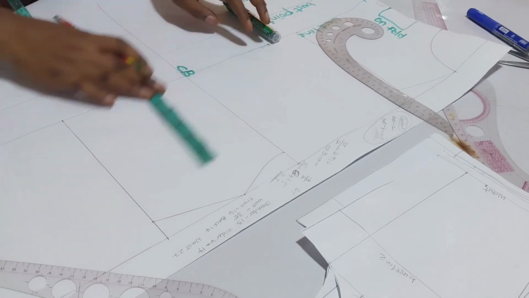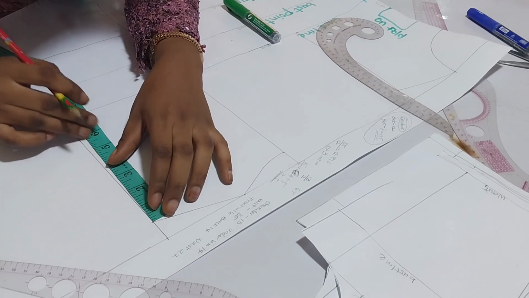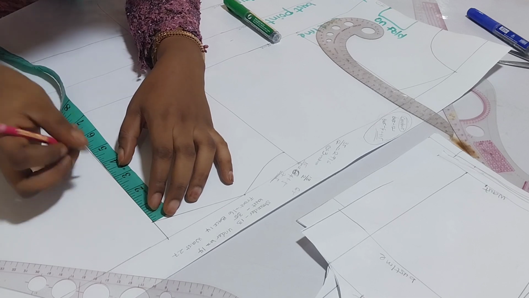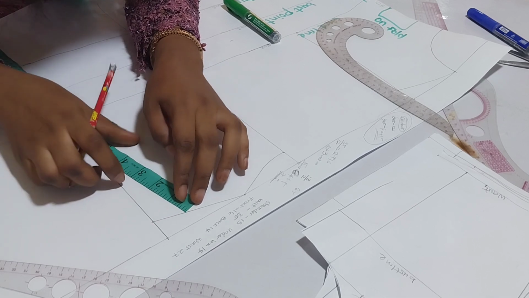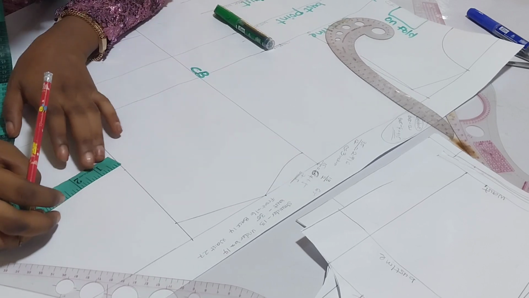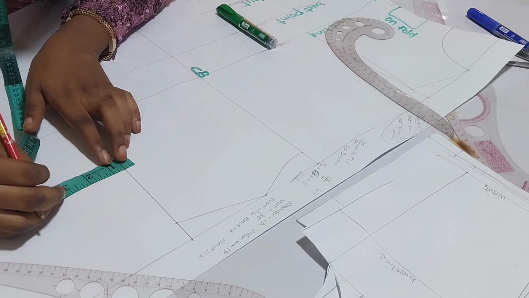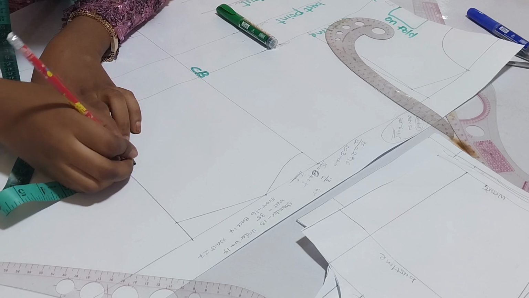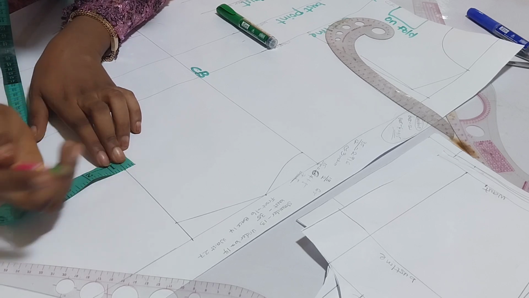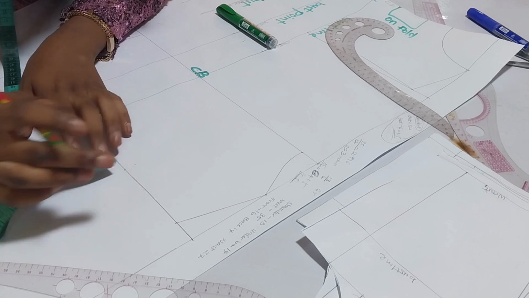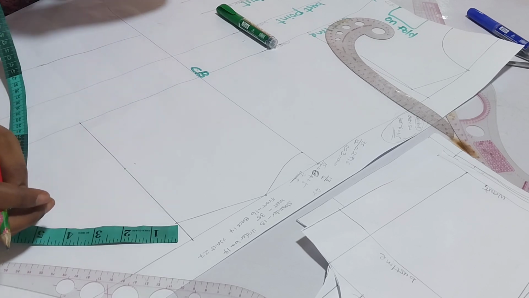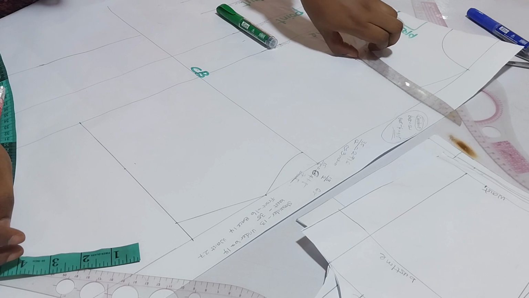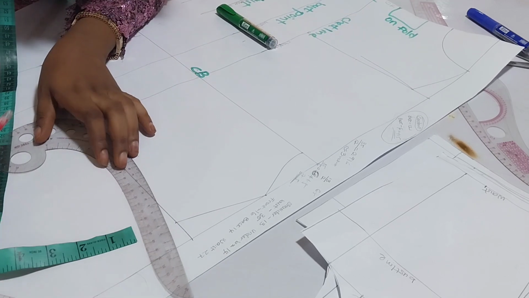So don't forget to divide this by 2, and this was giving us 3.75 like this. On this you can decide to go in by 1/2 inch also, or you can decide to leave it this way. It all depends on how fit you want it to be.